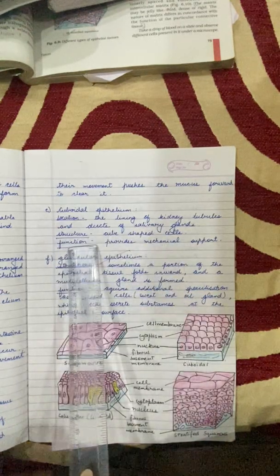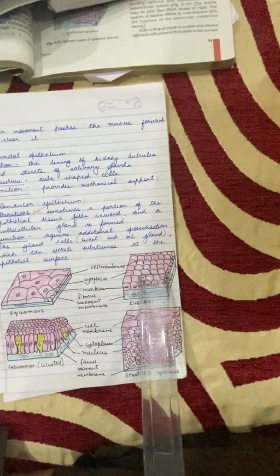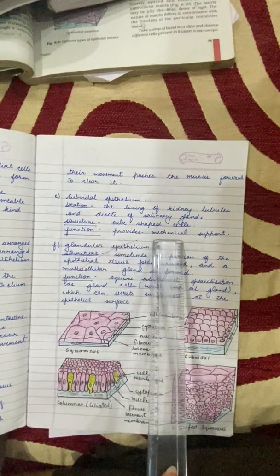And the structure is that it has the cube-shaped cells, right? And you can see over here, these are the cube-shaped cells. And what is the function? It provides mechanical support.